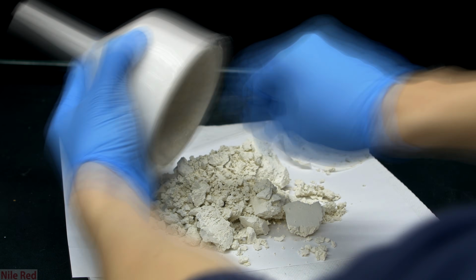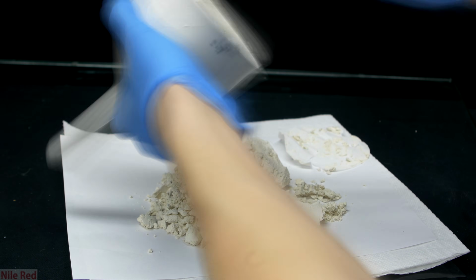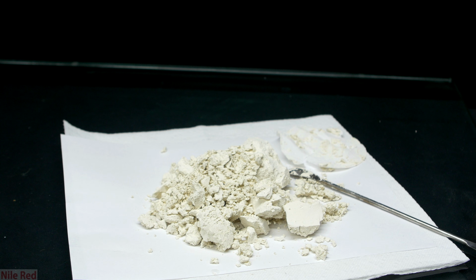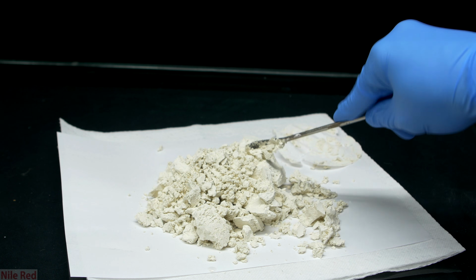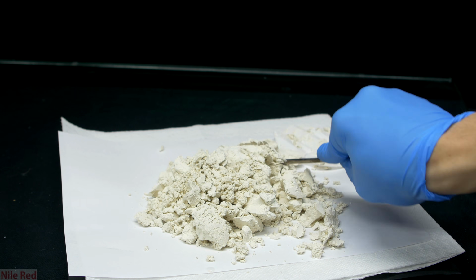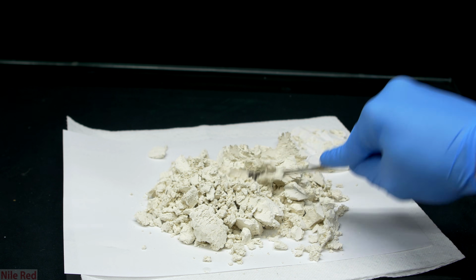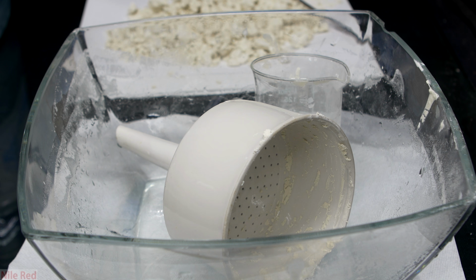It took a few minutes, but eventually pretty much all of the mercury thiocyanate was scraped out of the Buchner funnel. Once it had all been removed, I just used the spatula to break up the large pieces, and then I tried to spread it out to let it air dry. While it was air drying, I moved on to doing some cleaning.